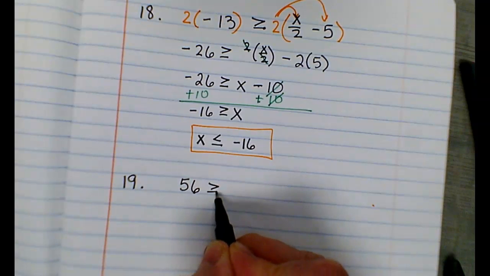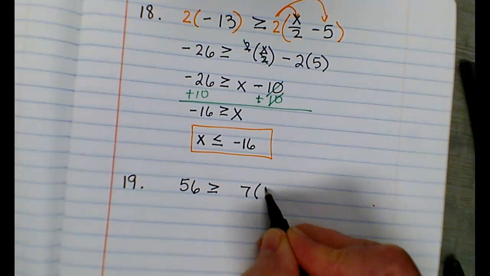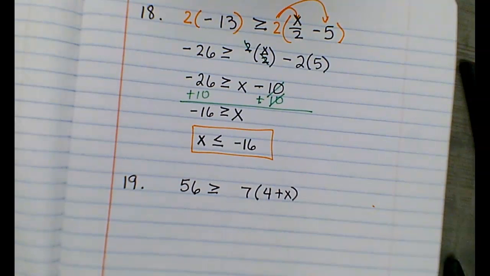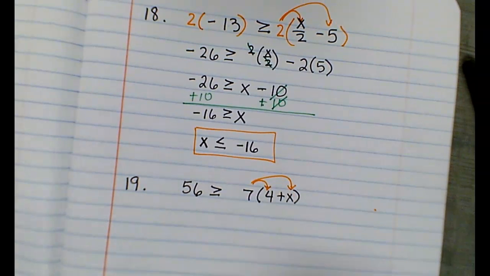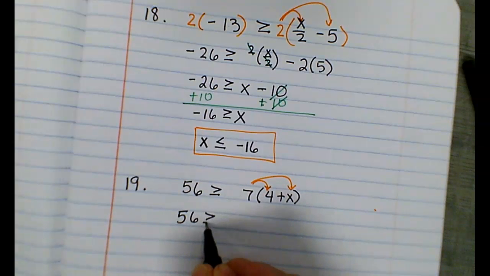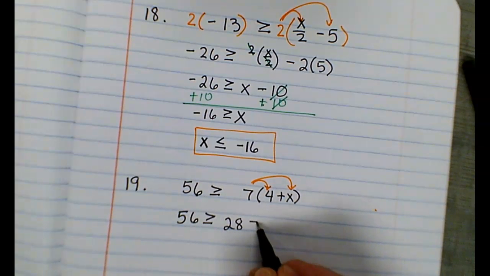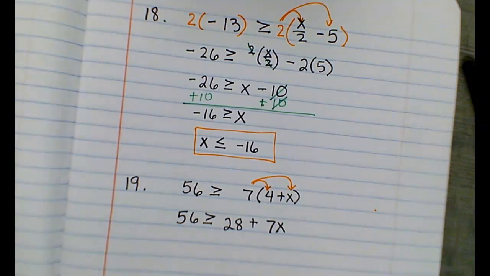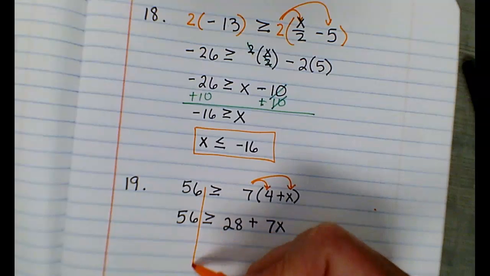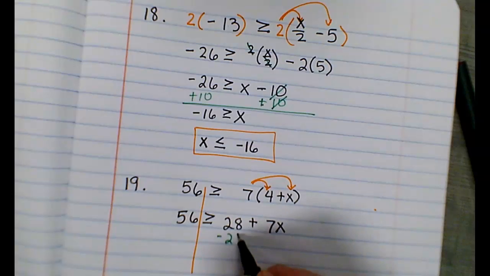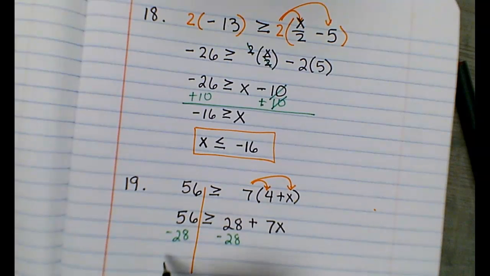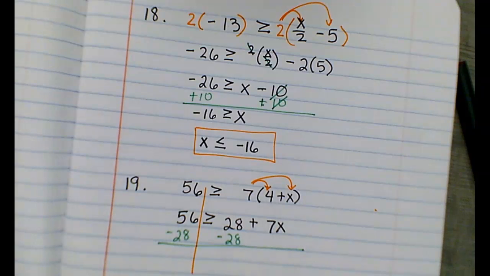56 is greater than or equal to 7 times 4 plus x. What I'm going to need to do with that 7 is distribute. No fractions this time. That would be 28 plus 7x. I am solving this inequality. I need to get the x by itself. I need to subtract 28 from both sides to cancel out this 28.